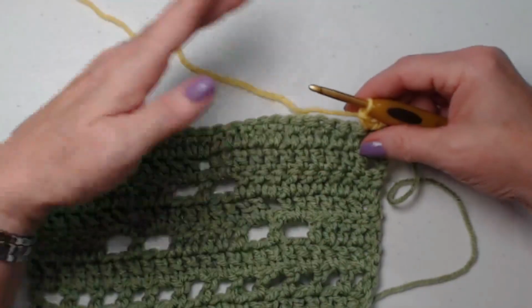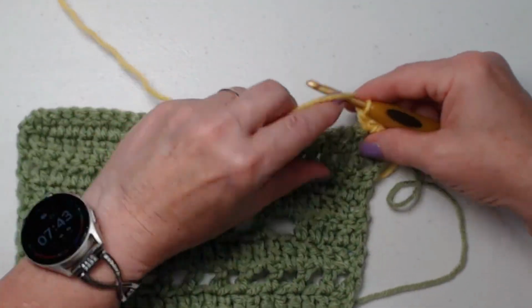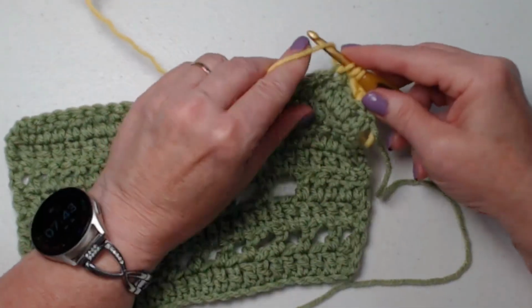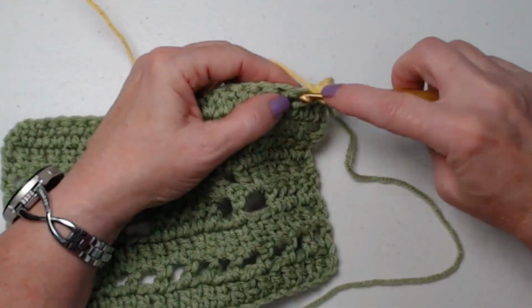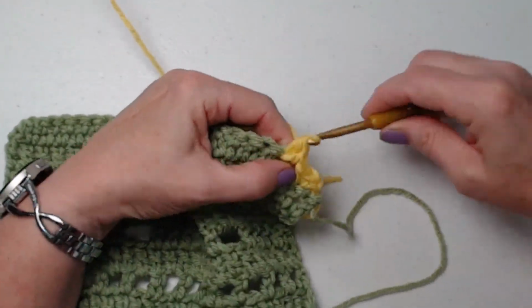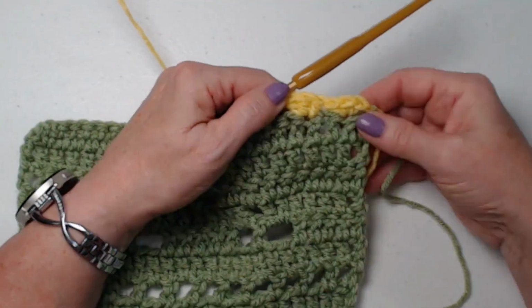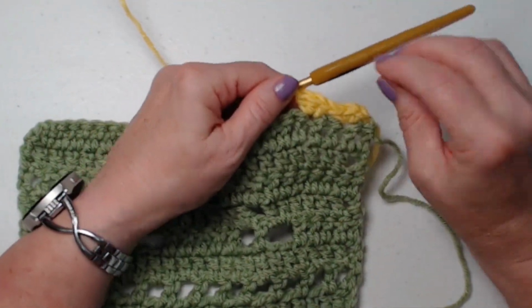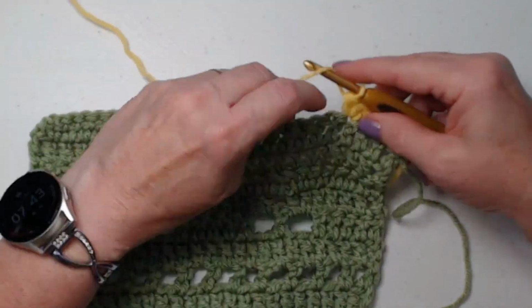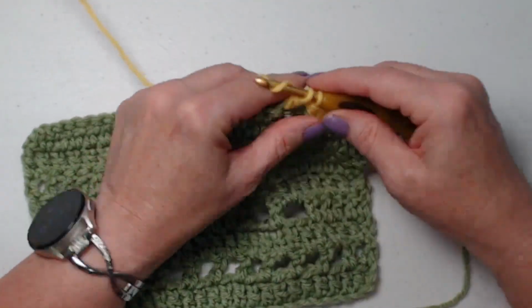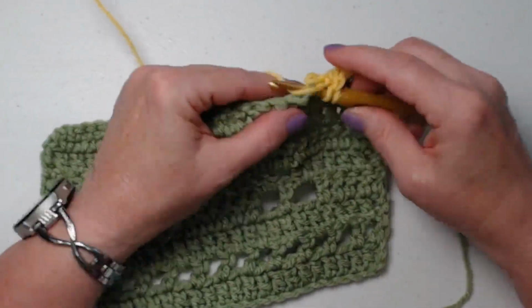Well, maybe we want it a little bit taller. So we're going to skip the next one, and then in the next we're going to do 3 half double crochets. 1, 2, 3. See, it gets just a little bit taller. All right, well, let's skip 2 and do some double crochet stitches. And again, the stitch gets taller.